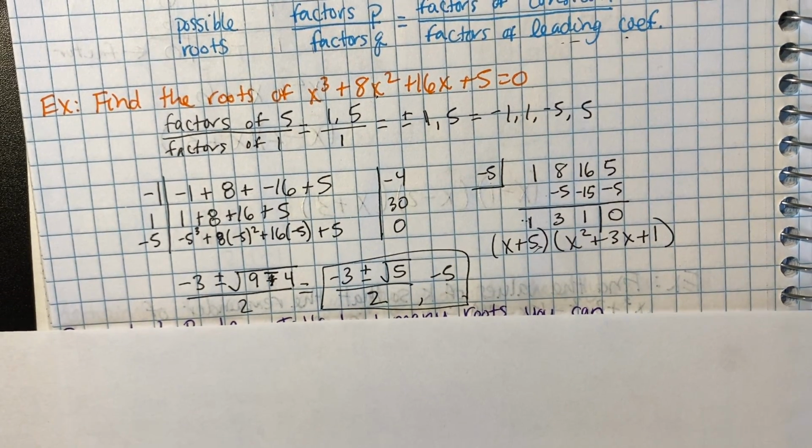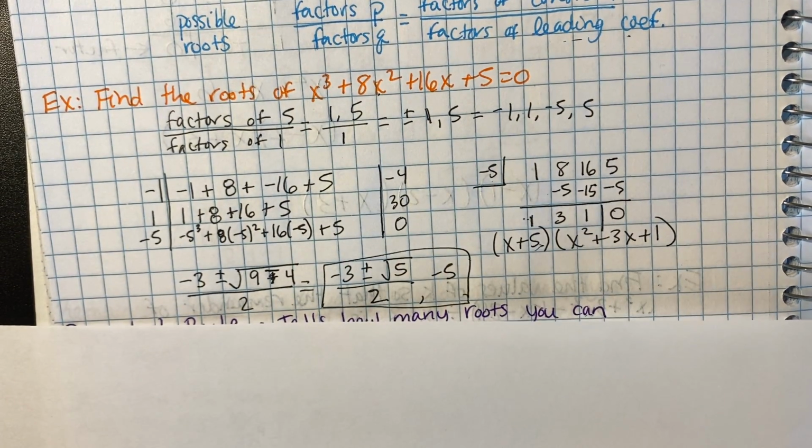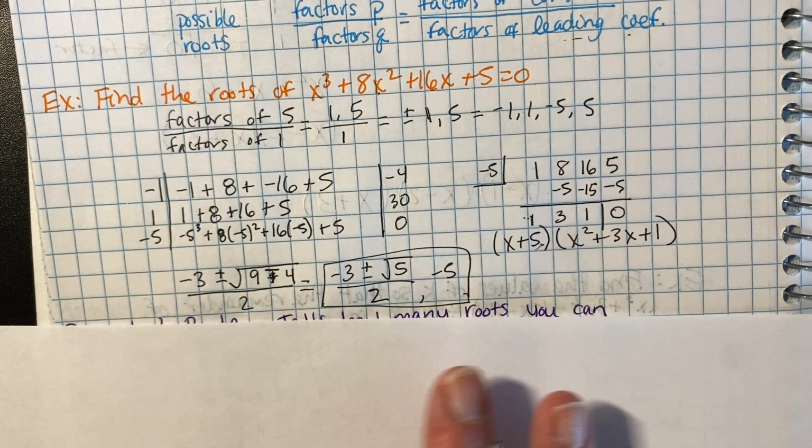Okay. The way we had to do this before, instead of having a list of things to try, we had to just try numbers. So that's why this theorem is helpful.